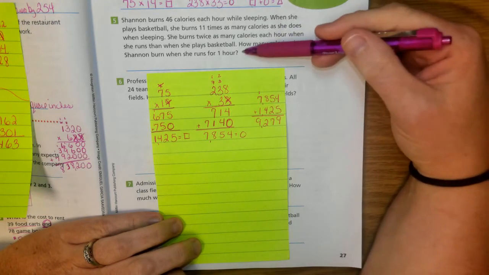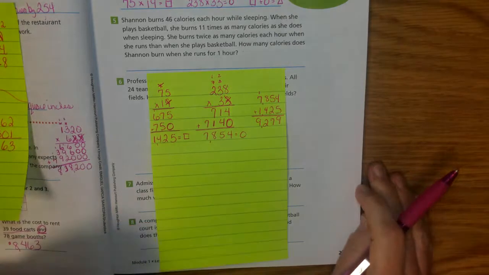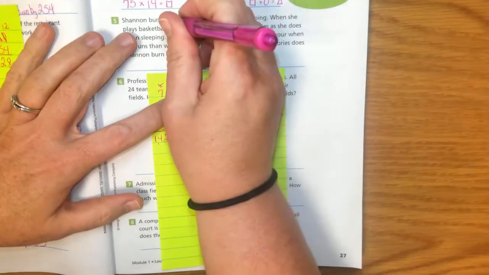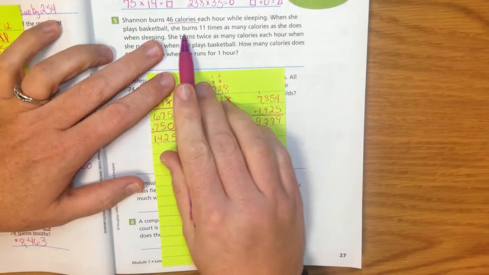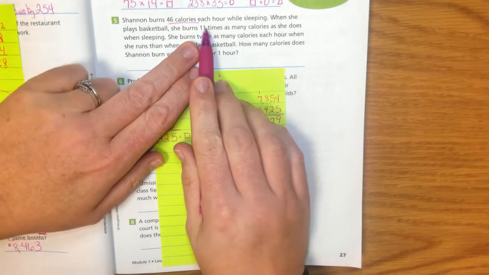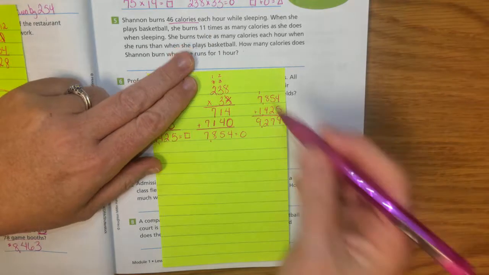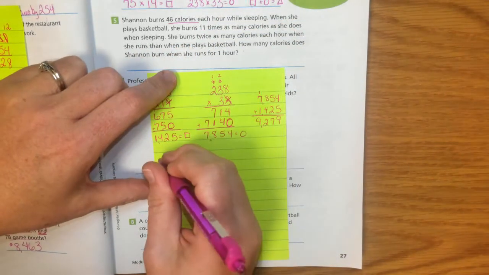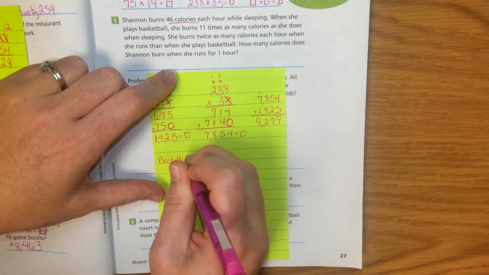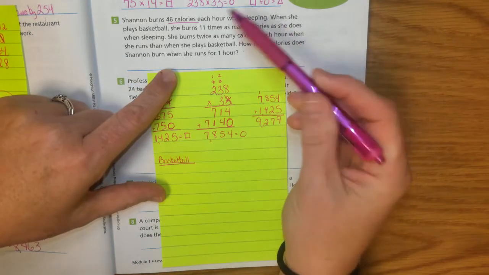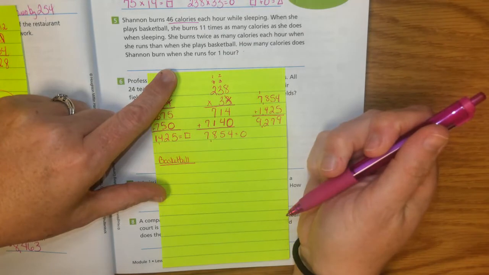So we just need to figure out how much she burns in 1 hour when she runs. So she burns 46 calories when she's sleeping. When she plays basketball, she burns 11 times as many as she does when she's sleeping. So for basketball, we need to take 46 times 11.